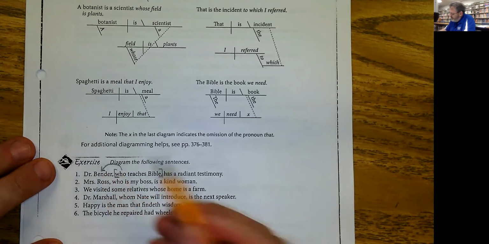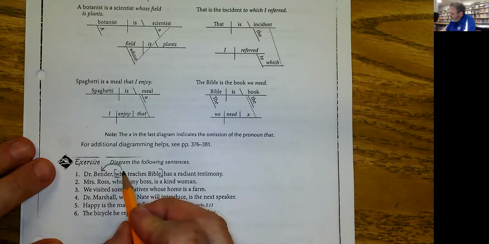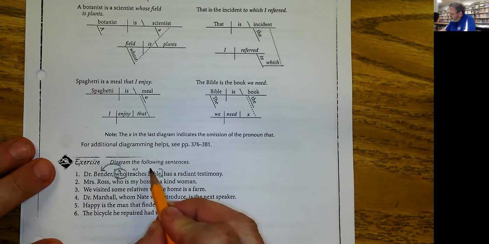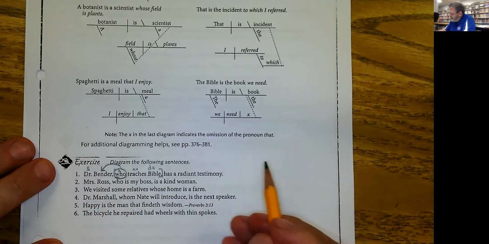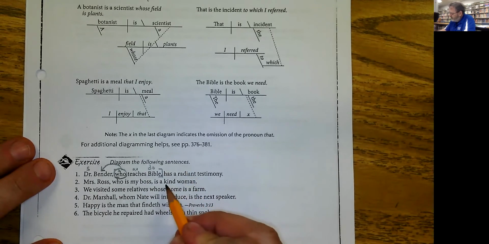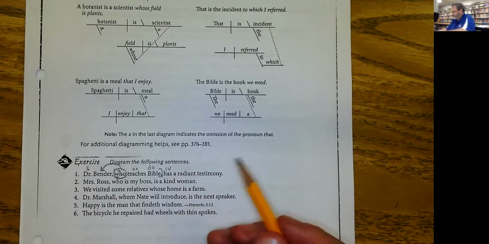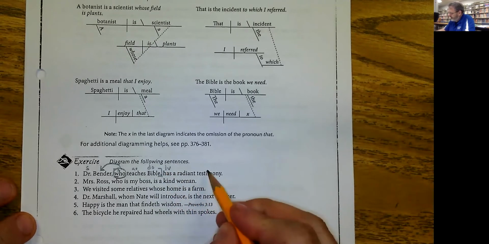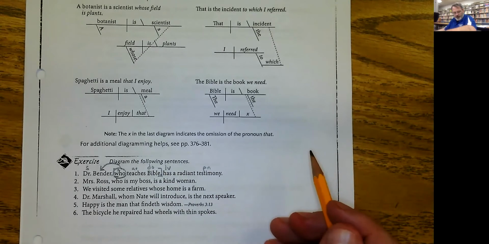Dr. Bender is the person who it modifies, the noun it modifies. We have a relative, who, which is also the subject of that sentence. That's the action verb, and this is the direct object in the clause. Now, Dr. Bender is the subject of the independent clause. The linking verb has, and then testimony is what he has. That's predicate nominative.